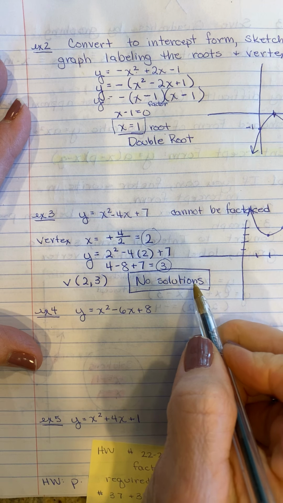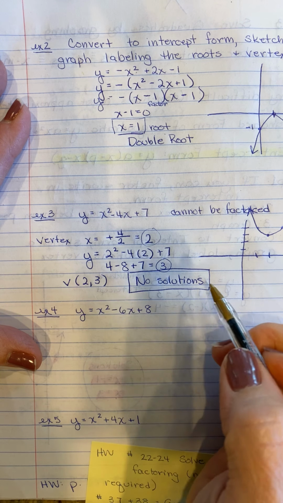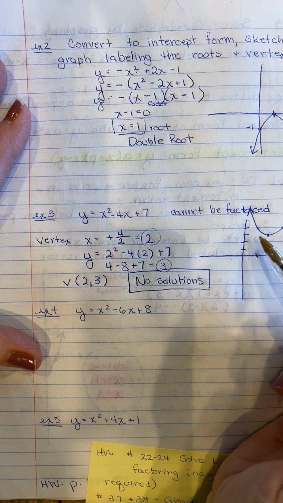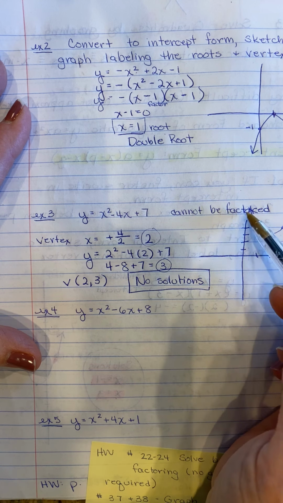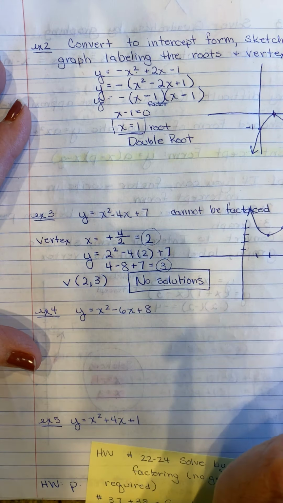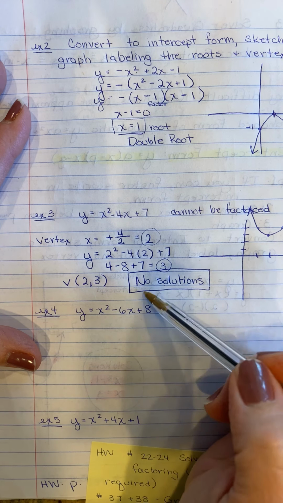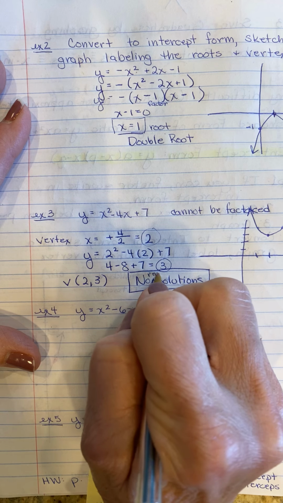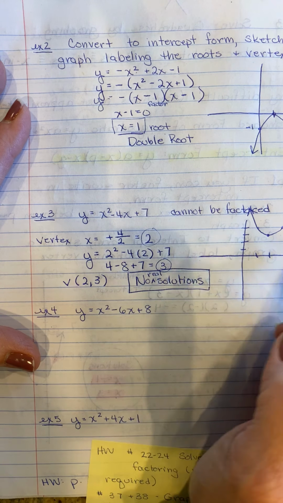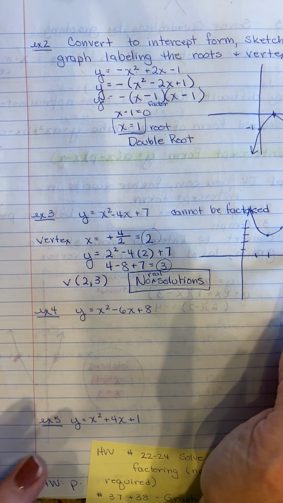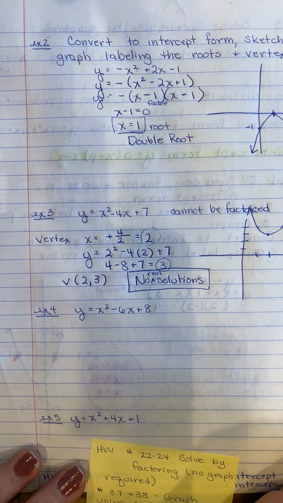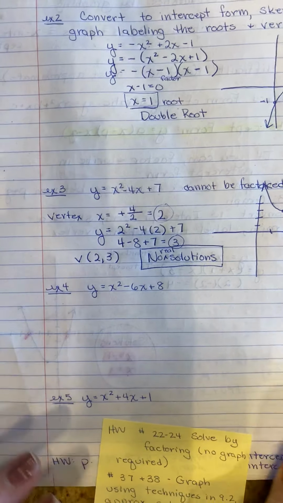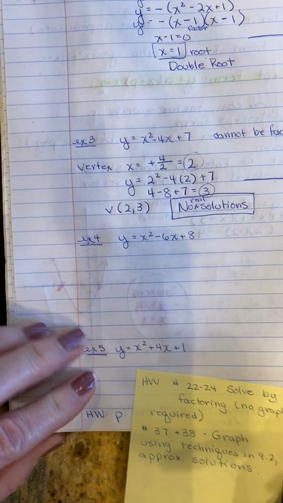And actually, I say no solutions. We're going to learn in a couple of days that there are solutions, but they're called imaginary numbers. Don't worry about that just yet. It has no, I should say, real solutions. No real solutions. It does not cross the x-axis. No real solutions. All right, let's try one more.